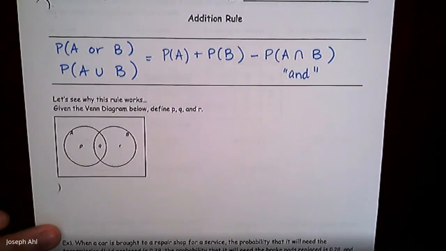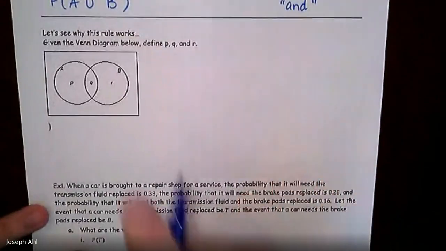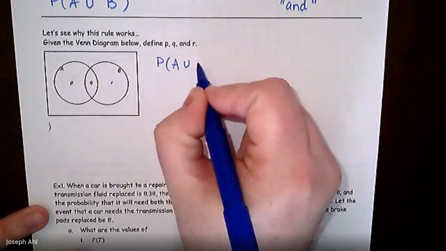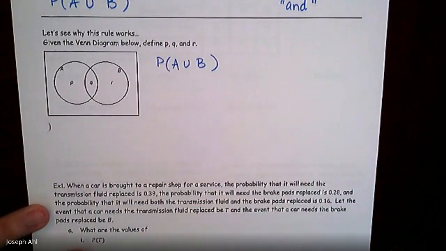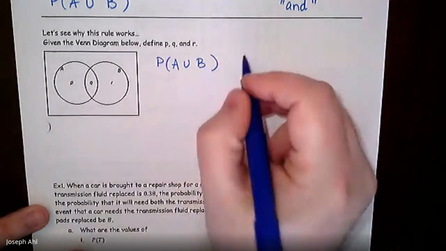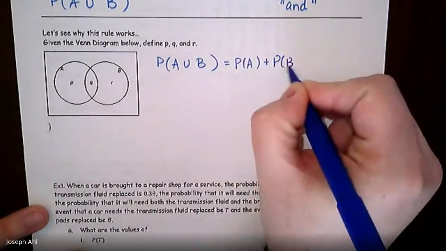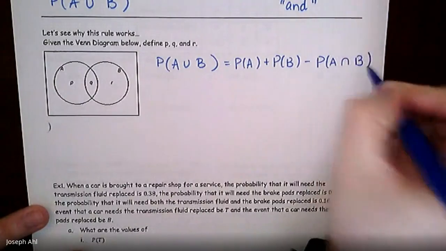Okay? So if you look at this Venn diagram below, we have sets A and B. And if I want to find the probability of A union B, the way we can develop this is by saying that this is the probability of A plus the probability of B minus the intersection probability of A and B.